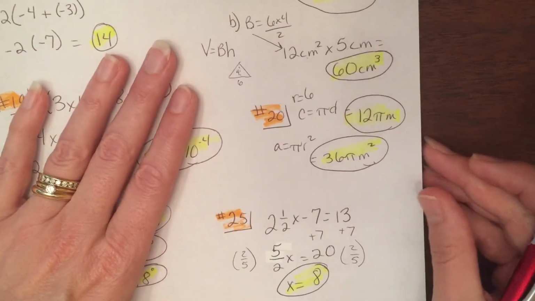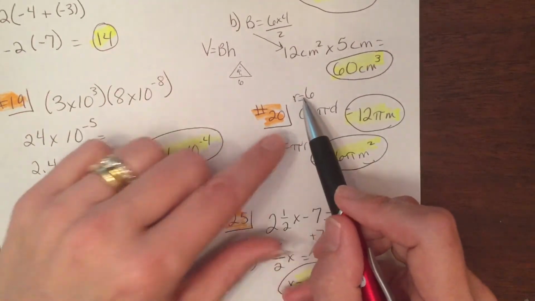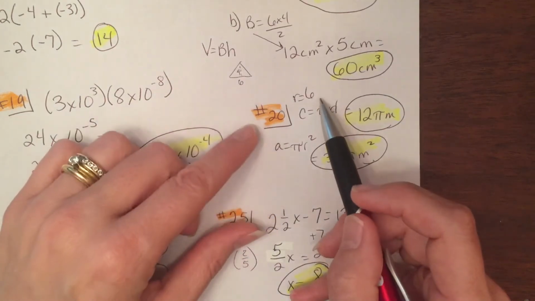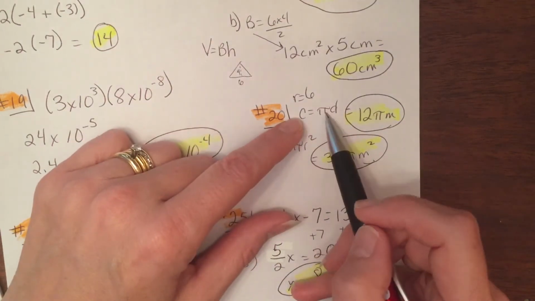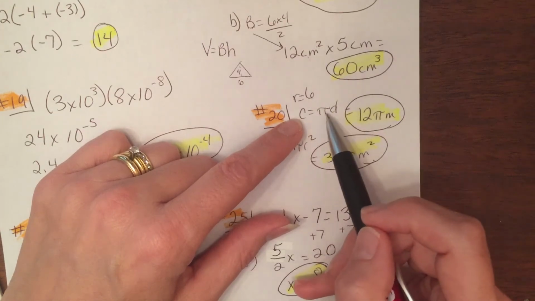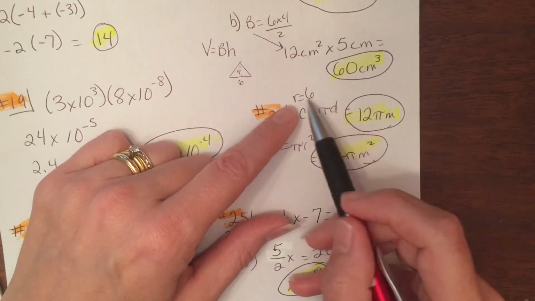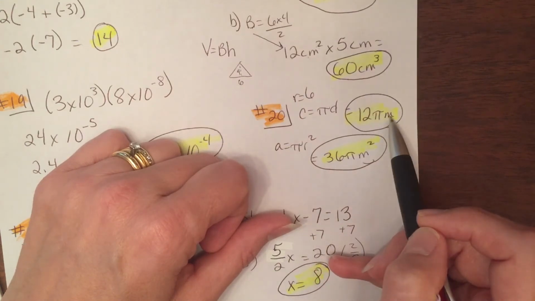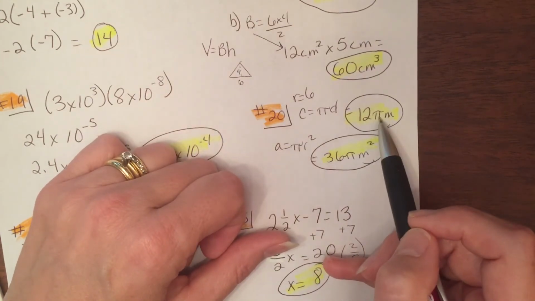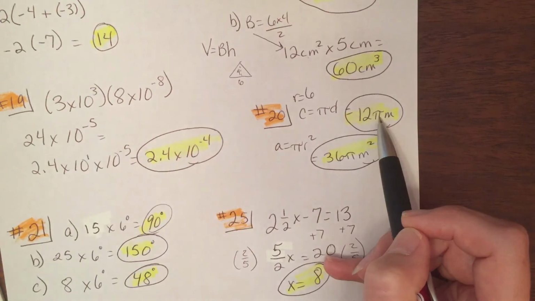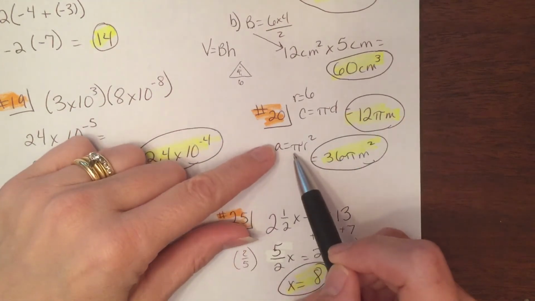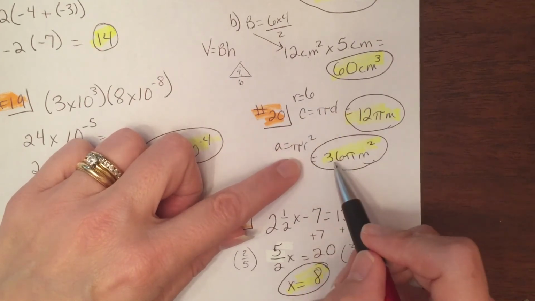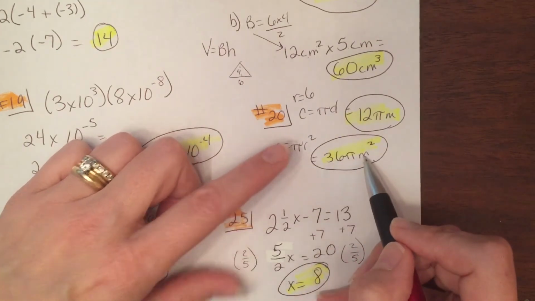Number 20, we've got a circle. The radius of the circle is 6 meters. They want us to find the circumference, and we can leave pi as pi. Circumference is pi times diameter. If the radius is 6, the diameter is 12, so 12 pi meters. I don't have to multiply times 3.14. They said I could leave it as the symbol. Area is pi r squared. R is 6, r squared is 36. Area is 36 pi meters squared.